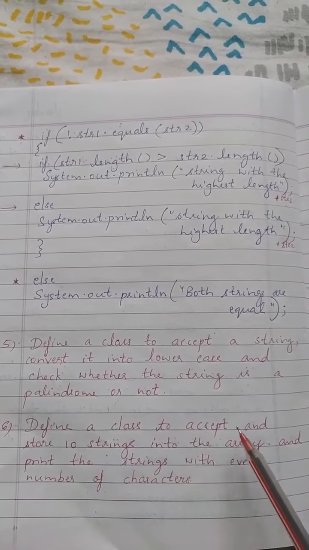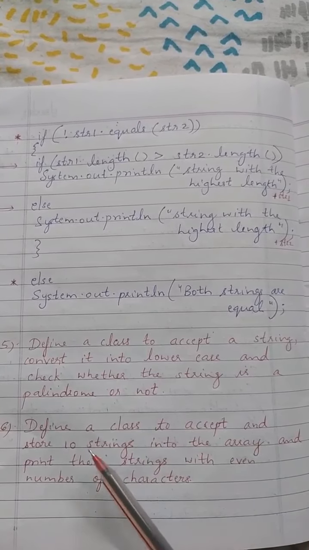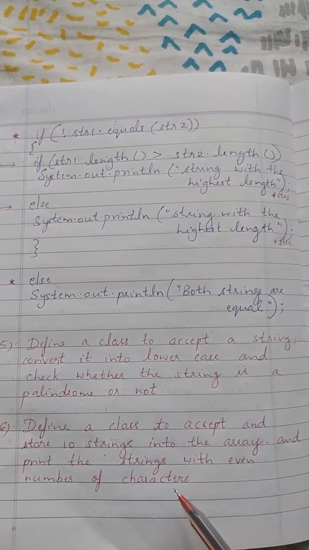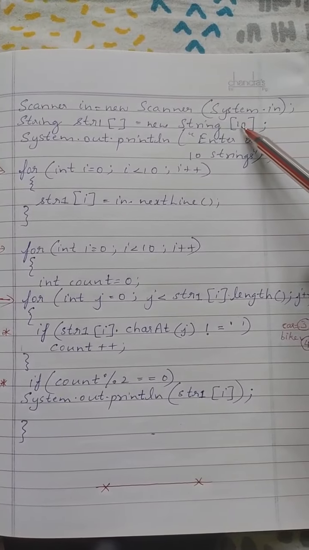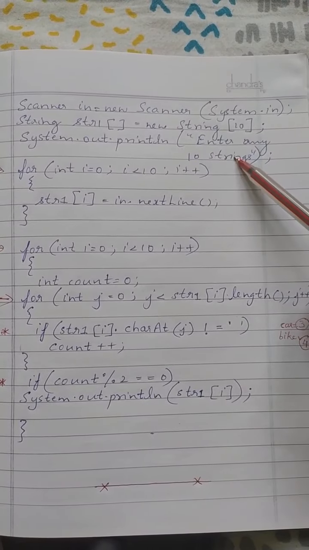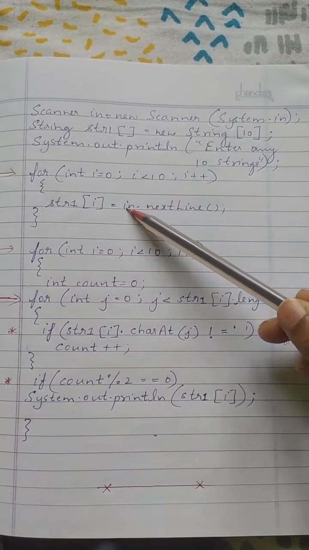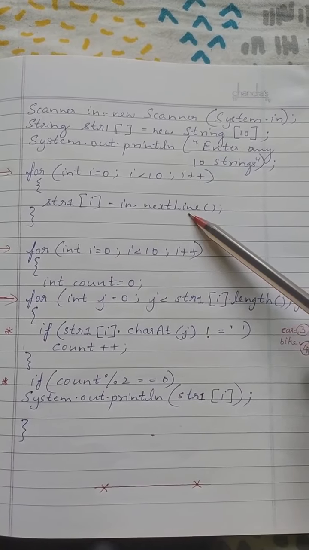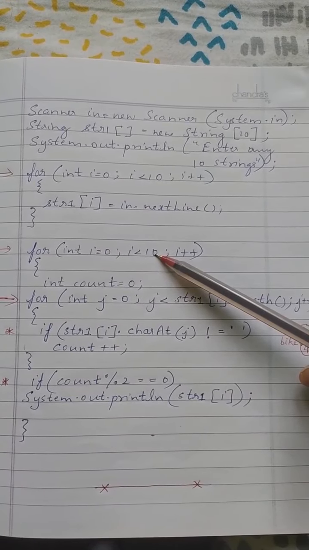Define a class to accept and store 10 strings into the array. So array size is 10, and print the strings with even numbers of characters. So here I am declaring an array of size 10. It is a string data type, and entering the 10 strings into the array. So I am opening a for loop and I am storing all those strings into this array using next line function.